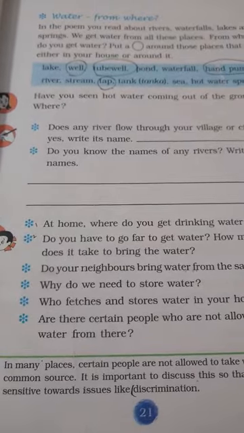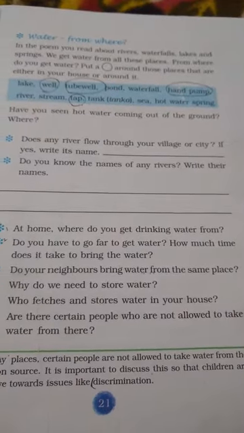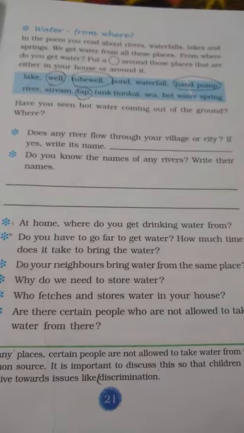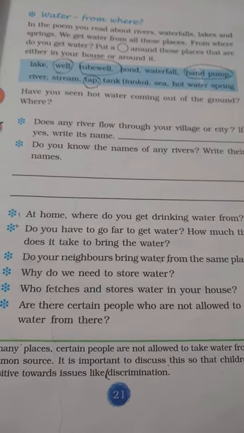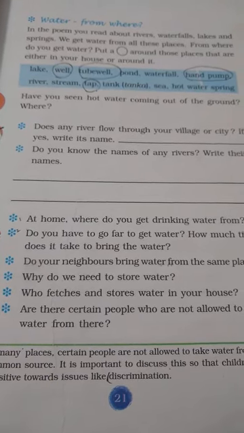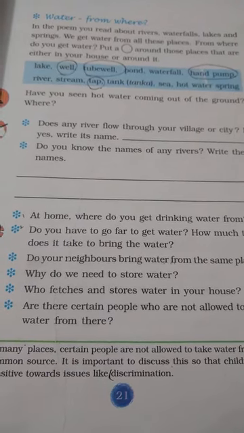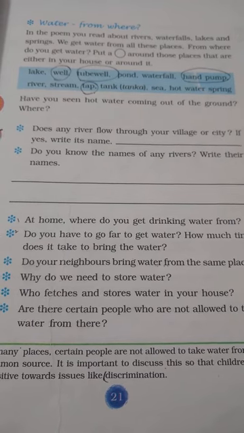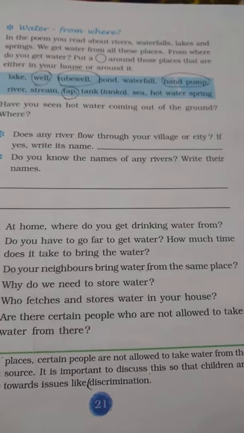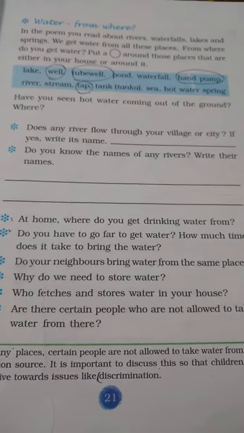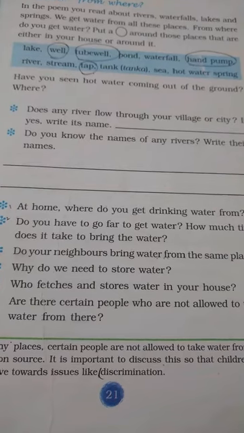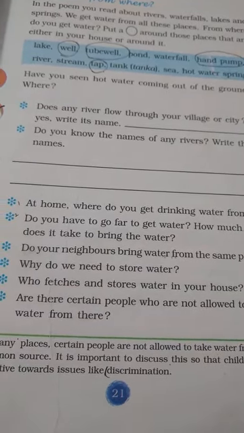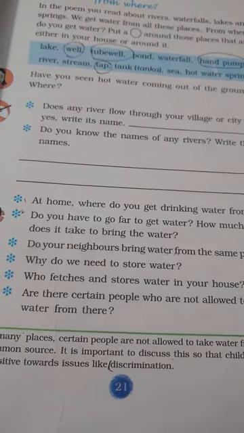Next question is, at home, where do you get drinking water from? We get drinking water from the taps at home. Do you have to go far to get water? How much time does it take to bring the water? The well is near Sita's house.